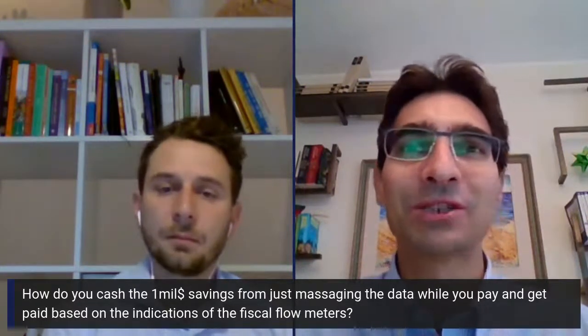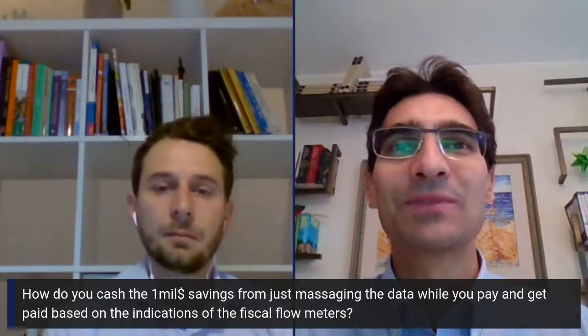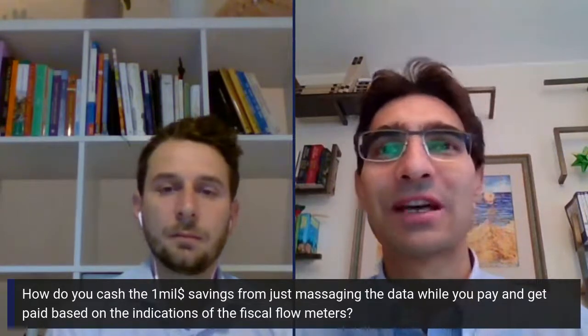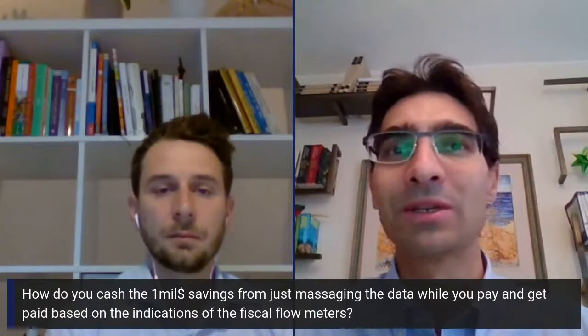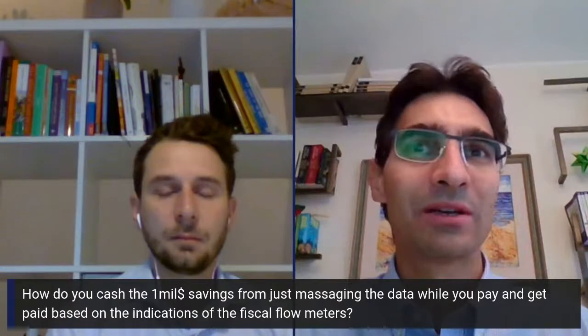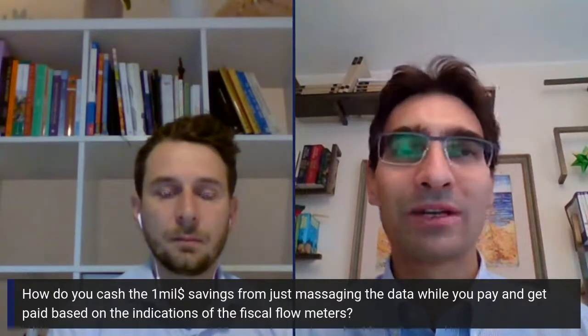Flares typically are measured, but it depends how well they are measured. If you have an ultrasonic flow meter, you have a certain type of uncertainty. If you have an orifice plate, it's totally different, and probably the reconciliation will change it much more. So the gap is there, and it's where we work.